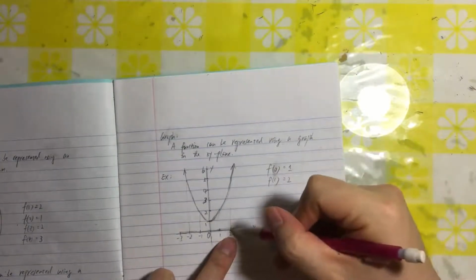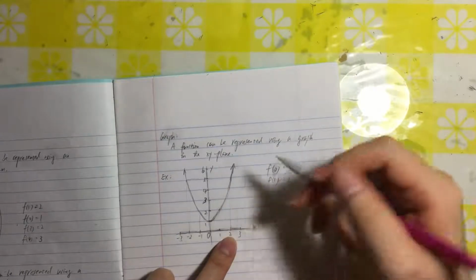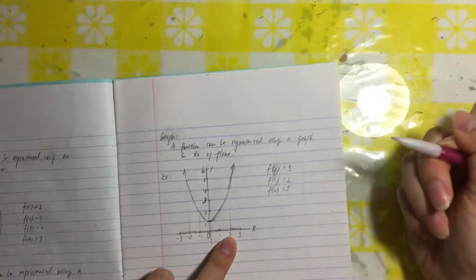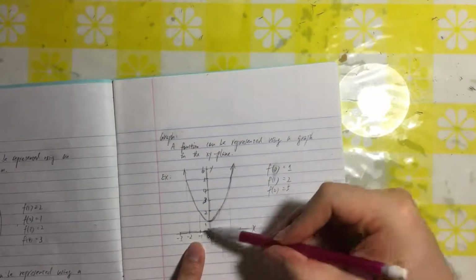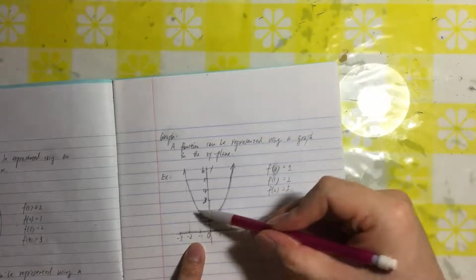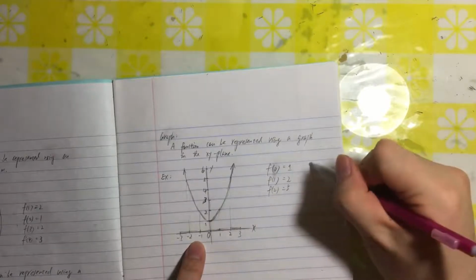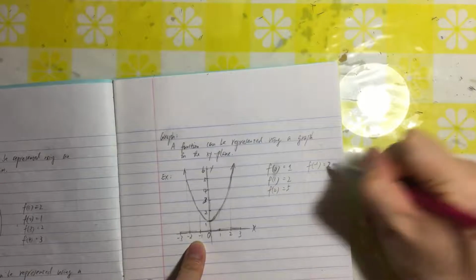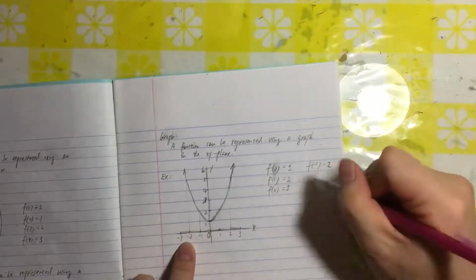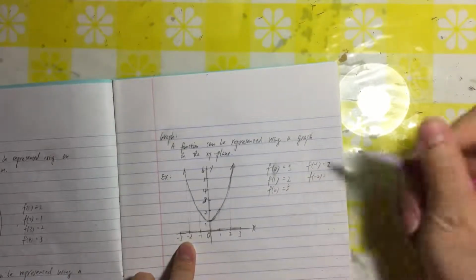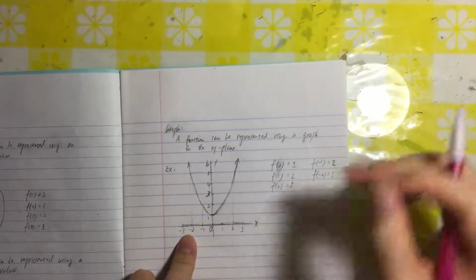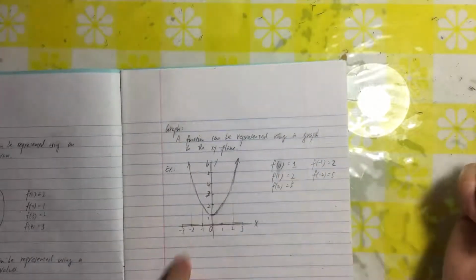If I input 2, the output is 5. If I input negative 1, the output is 2. If I input negative 2, output is 5. So that's a function represented by using a graph.